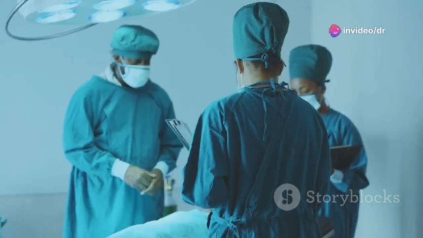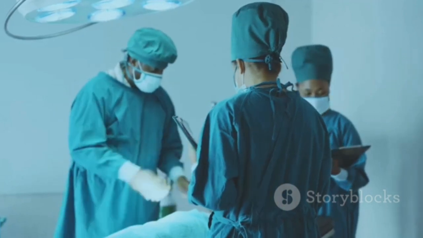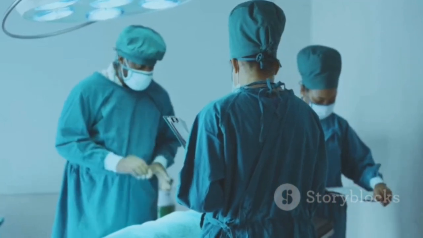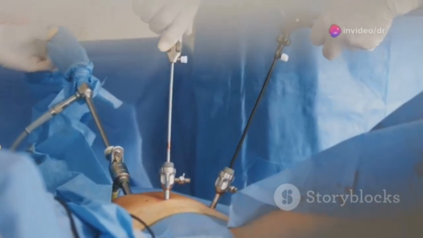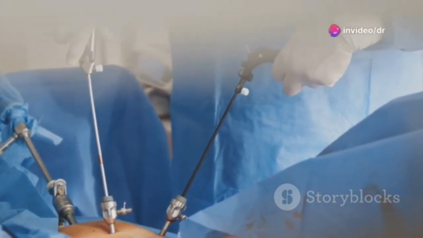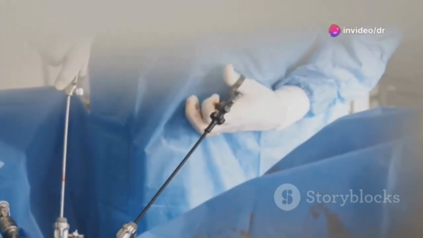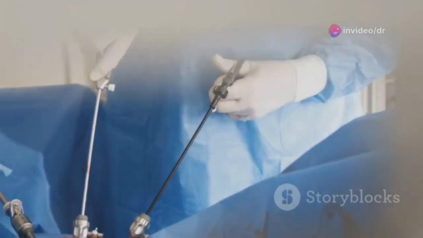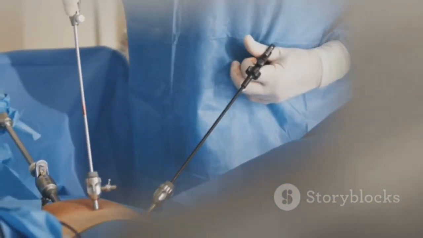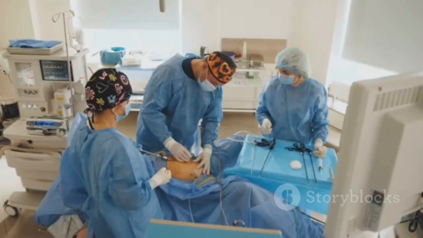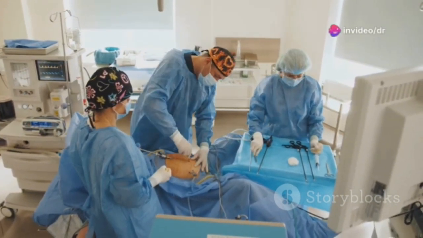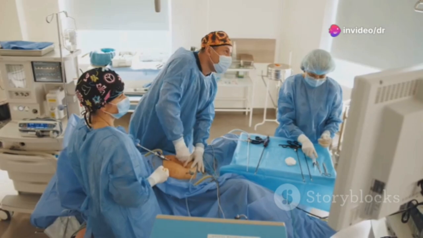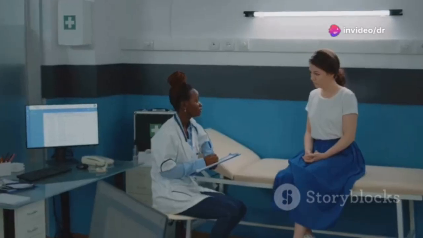Surgery. If the ectopic pregnancy is large, if there is significant internal bleeding, or if the tube is ruptured, surgery may be necessary. There are two main types of surgery. Laparoscopic surgery, minimally invasive surgery where the ectopic tissue is removed, and if necessary, the affected fallopian tube is repaired or removed. Laparotomy, a more invasive surgery, typically used in emergencies, where a larger incision is made to remove the ectopic pregnancy and control bleeding.